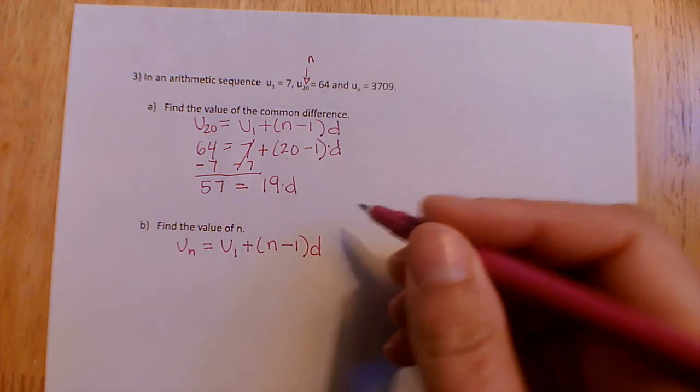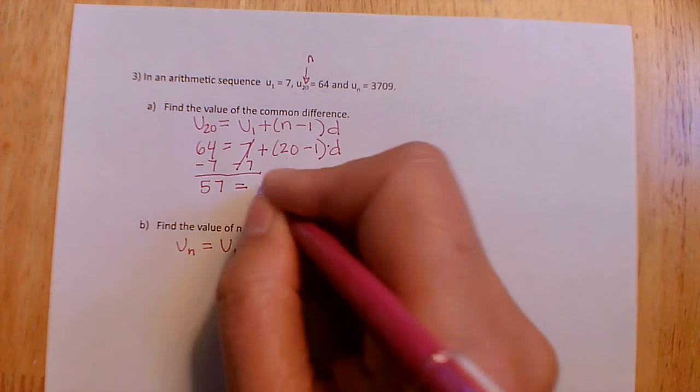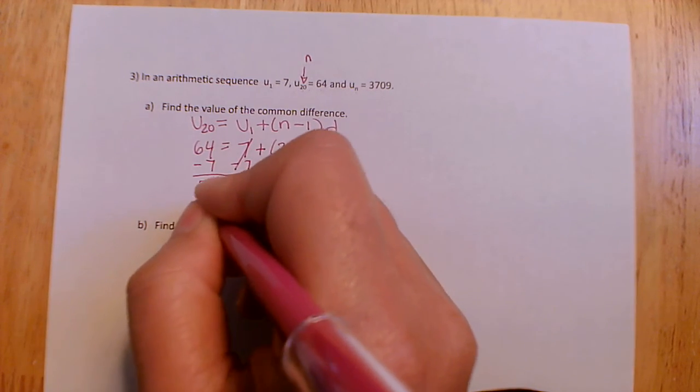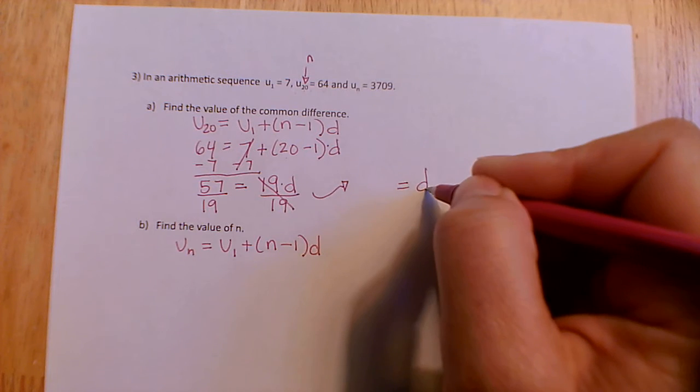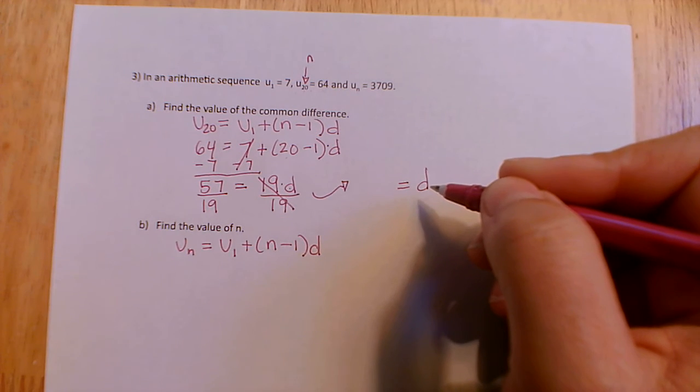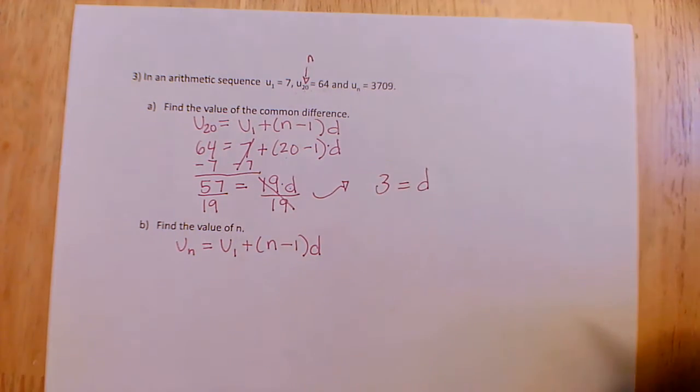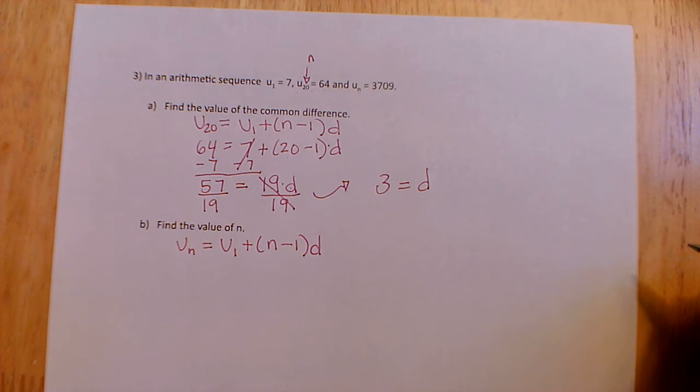We want to solve for d, meaning we want to isolate the variable, so we divide both sides by 19. If we divide 57 by 19, we come out with 3. So our common difference is 3, using a little bit of algebra.